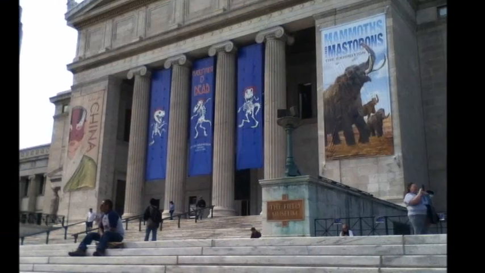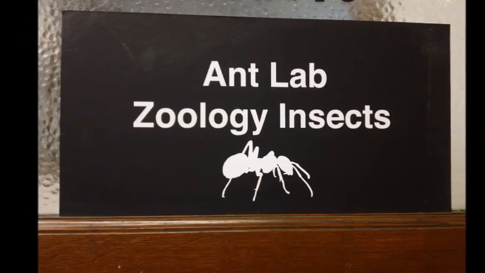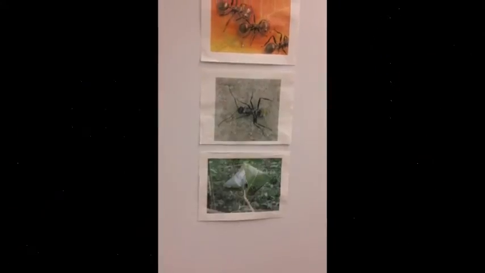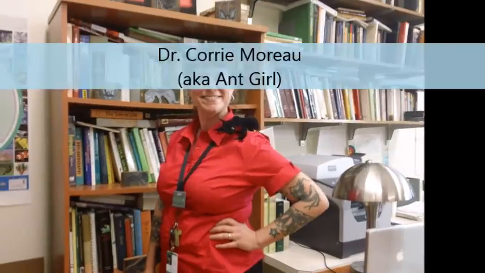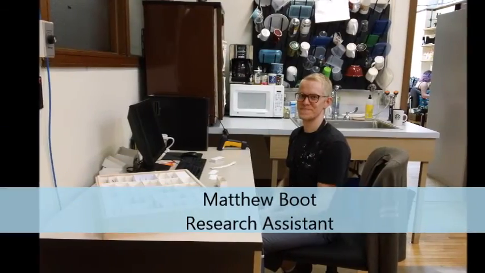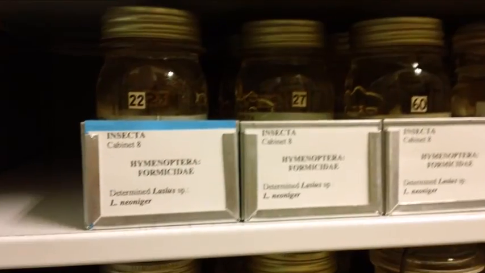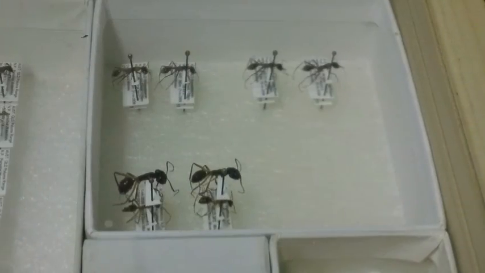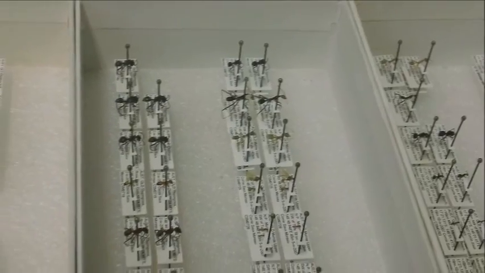My internship was based on ants and their relationship with the microbial world. Originally, I knew nothing about ants, but thanks to my supervisor, Dr. Corey Moreau, and PhD student Manuela Hamayo, as well as research assistant Matthew Boot, I was guided through the art of ants. And let me just say, there was a lot to learn about.